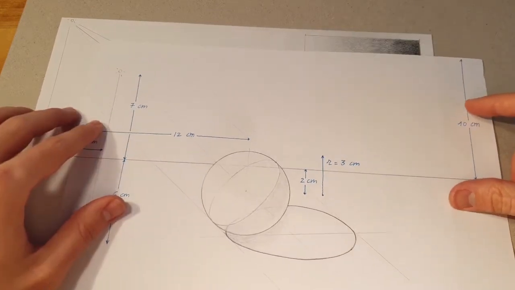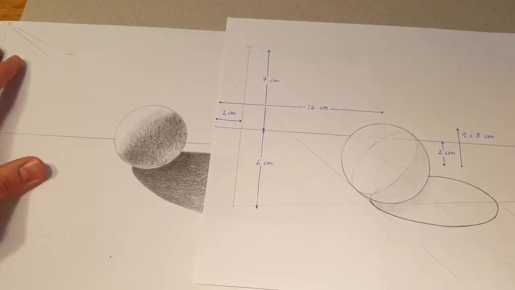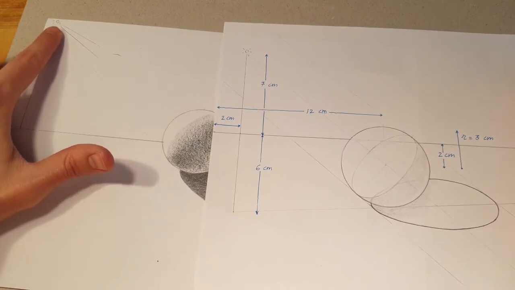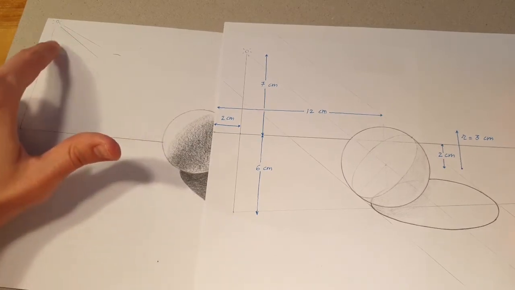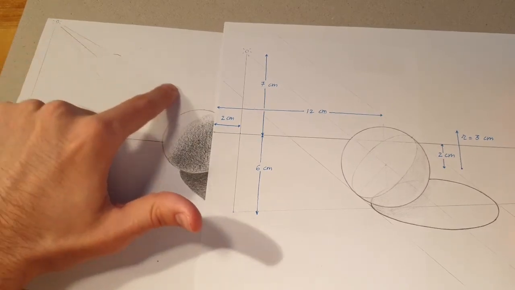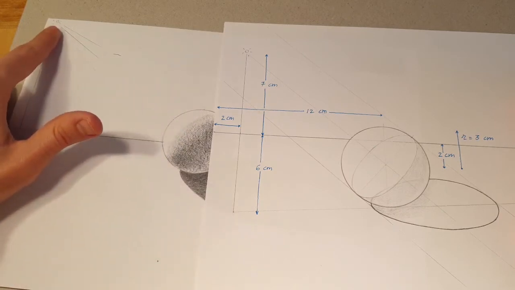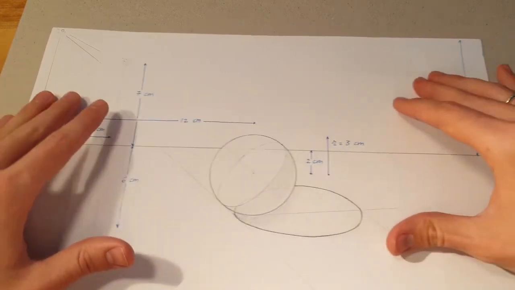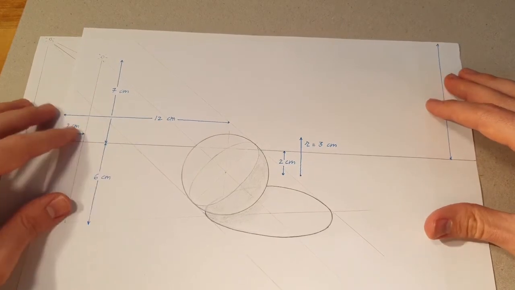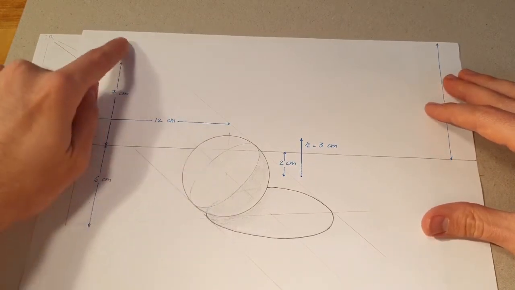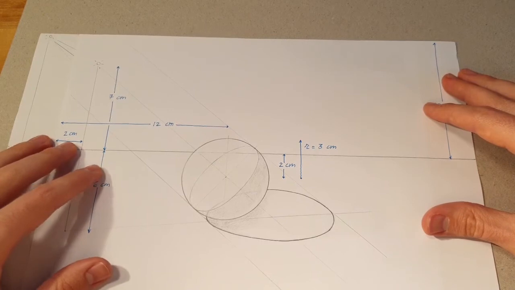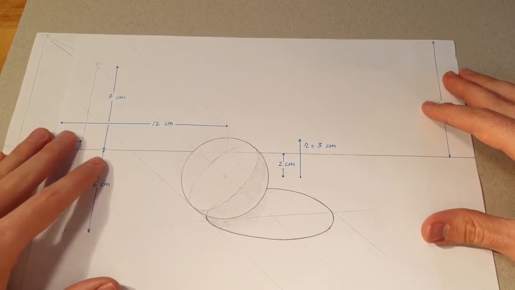Moreover, if you see here, the light rays come all from the same point, which is the light source, right? This is a punctual light. Here we have parallel light rays. This happens, for instance, with the light that comes from the sun.